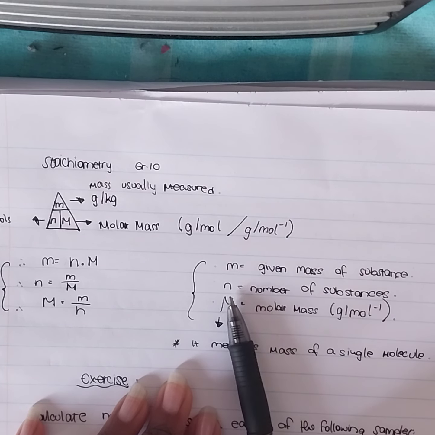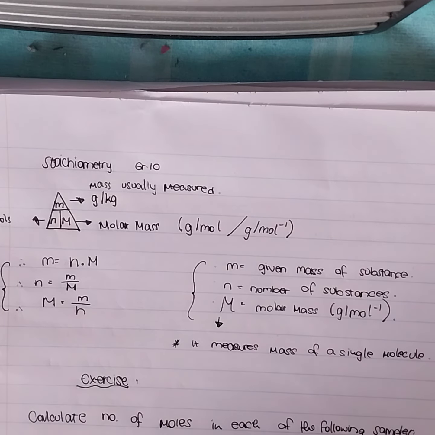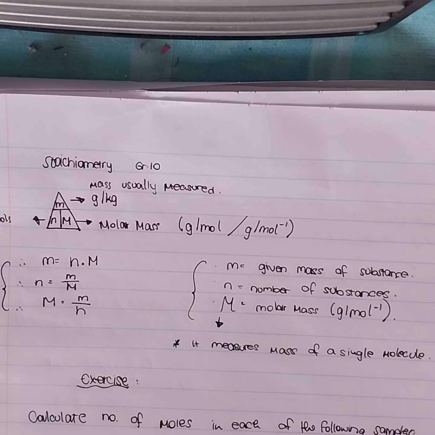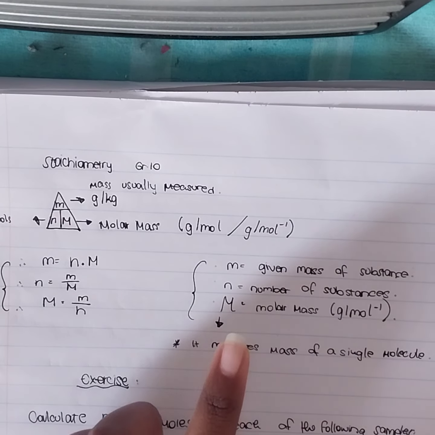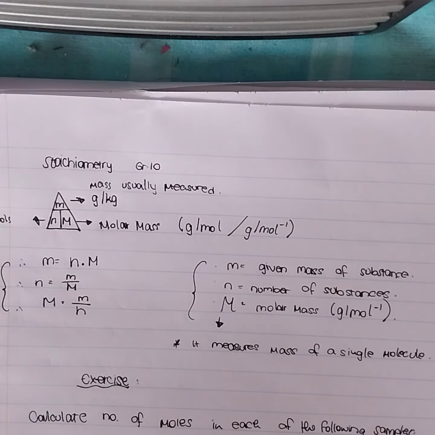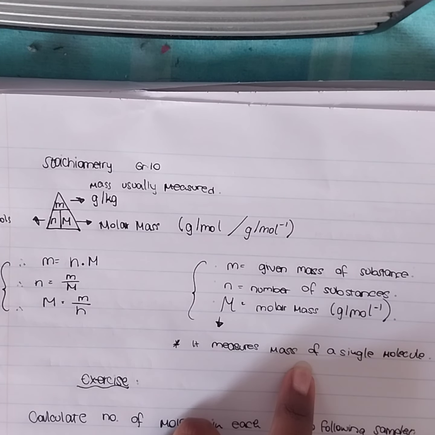Your n, which is your number of moles, is the number of substances. Remember, a mole is defined as any amount in a given substance, okay? And your capital letter M is your molar mass. It measures the mass of a single molecule, what I just wrote down for you here, right?